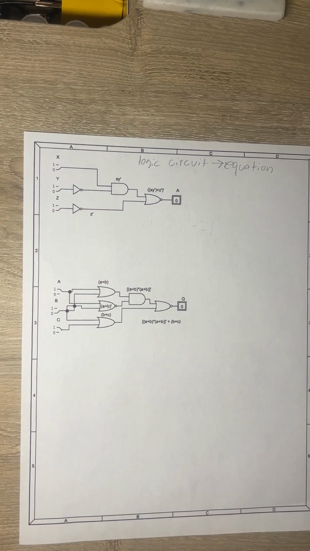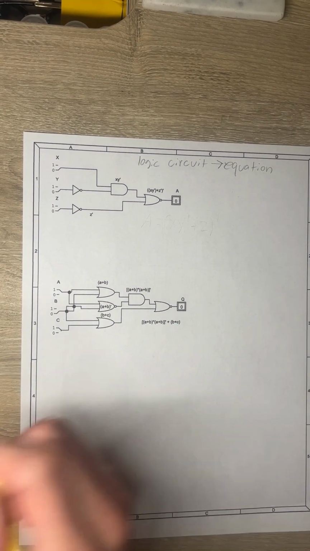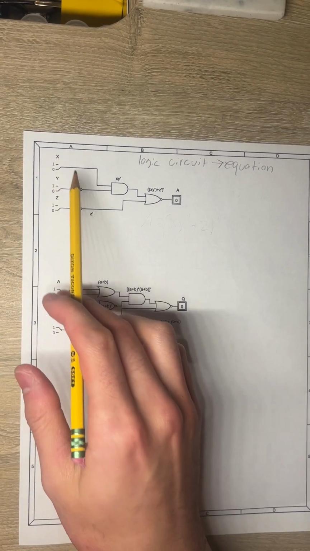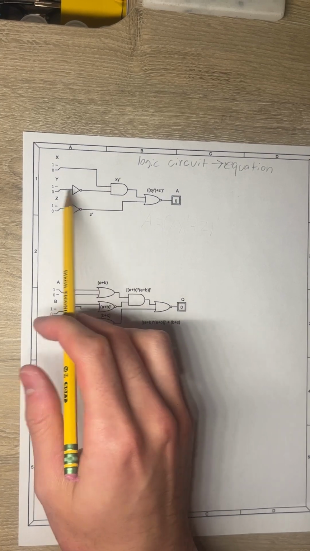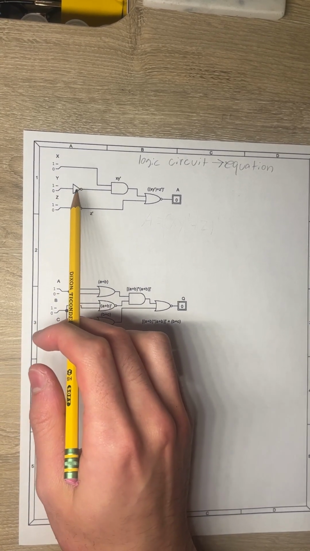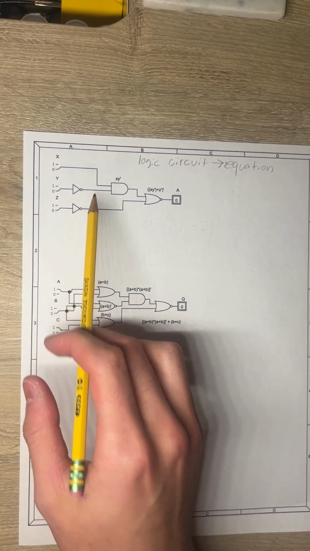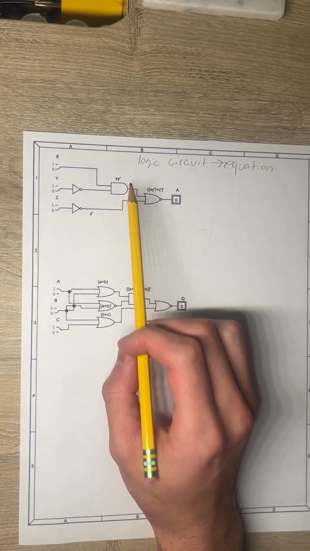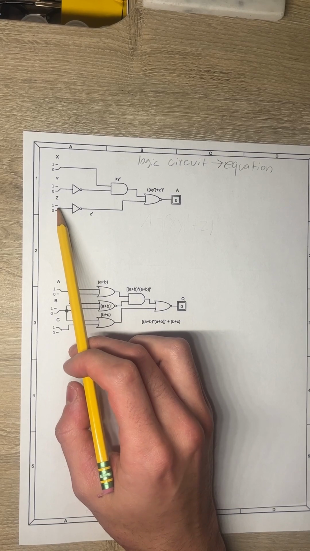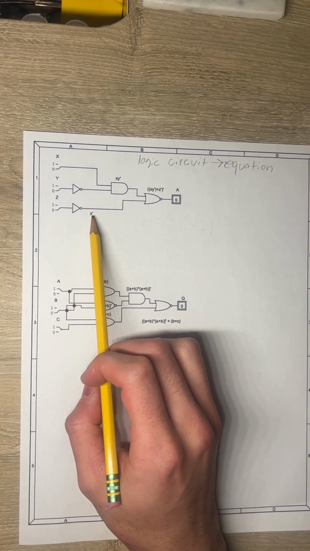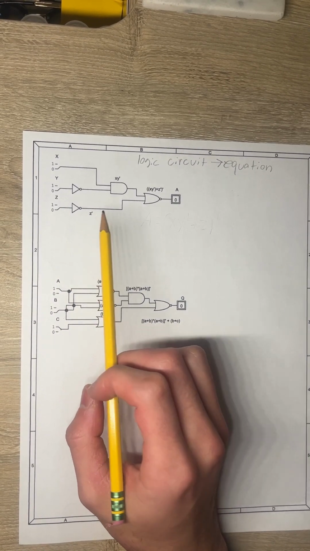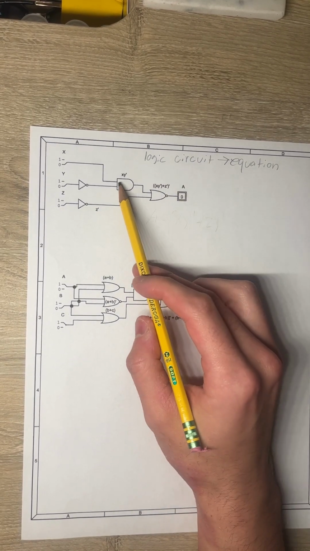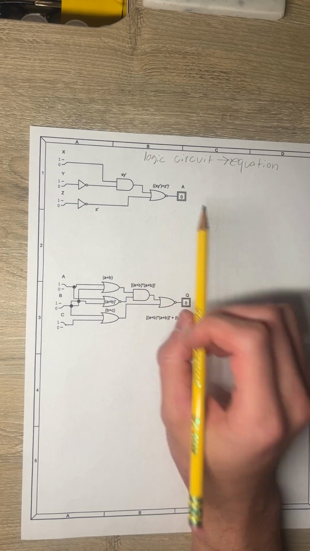Now we'll be converting a logic circuit into an equation. We have 3 signals, x, y, and z. We'll follow the x into this AND gate. Y will pass into a NOT gate, and it'll turn into y prime, and there'll be x and y prime. Then we have z, it passes into a NOT gate, and it turns into z prime. And then we have a NOR gate over here that has x and y prime, and z prime passing into it.